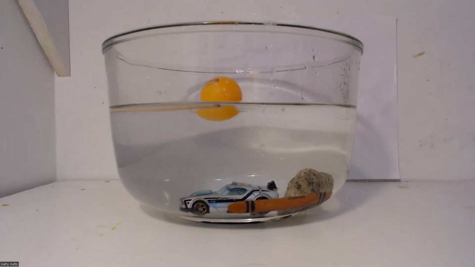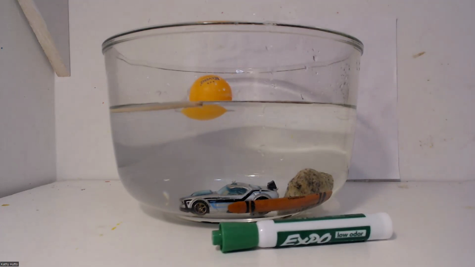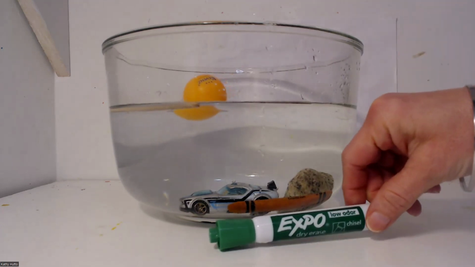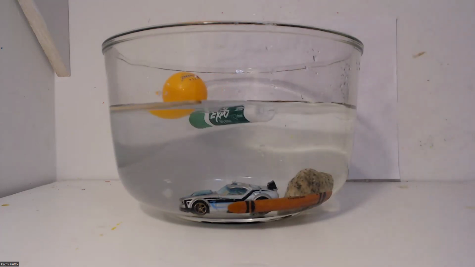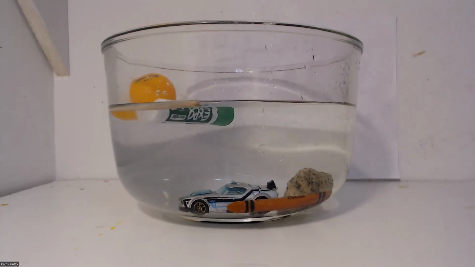It sank. What about this marker? Do you think it will sink or float? Let's try it and see. It floats. The marker floats.